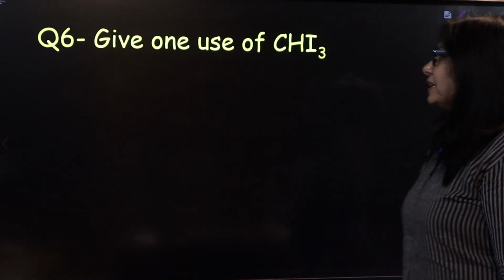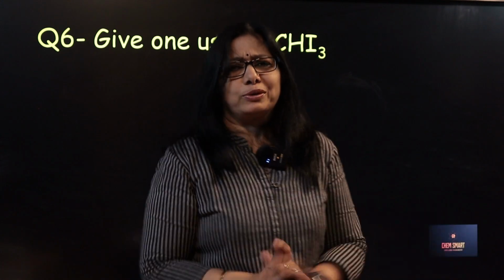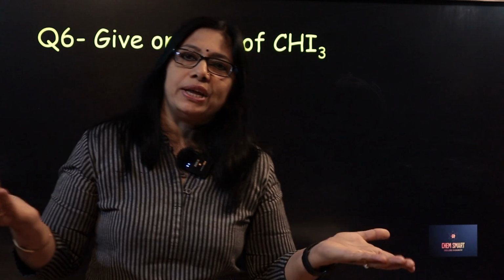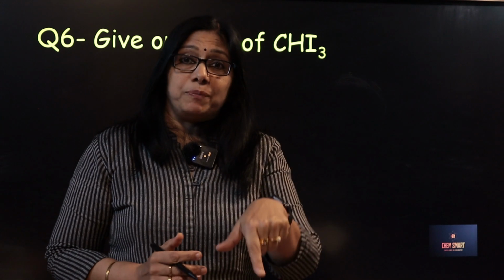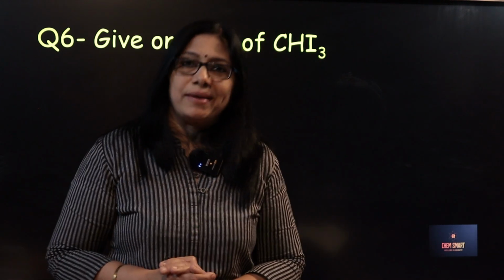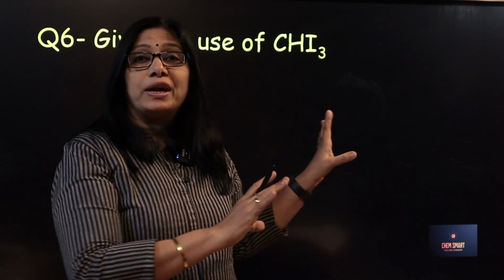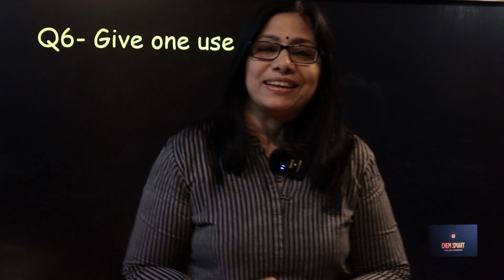The next one is: give one use of iodoform. Very simple question. It is given in your textbook in the polyhalogen compounds area. In olden days, we used to use iodoform as an antiseptic because it liberates iodine. Due to liberation of free iodine from iodoform, it was used as an antiseptic. That antiseptic property is connected to liberation of iodine, not iodoform as such. And nowadays, we have better alternatives because iodoform has an unpleasant smell. Anyway, what is the use of iodoform? It was used as an antiseptic.